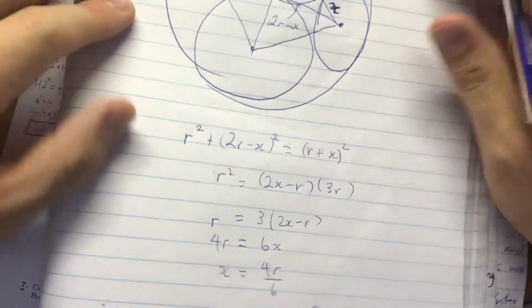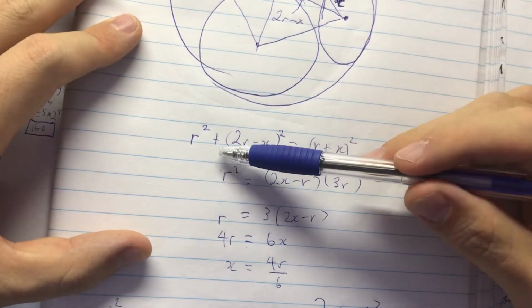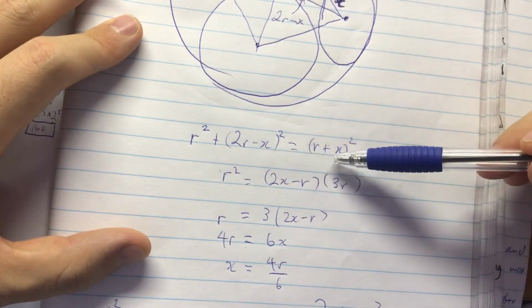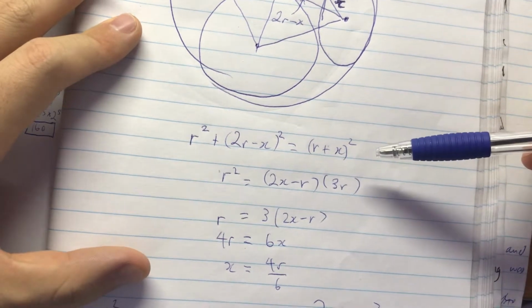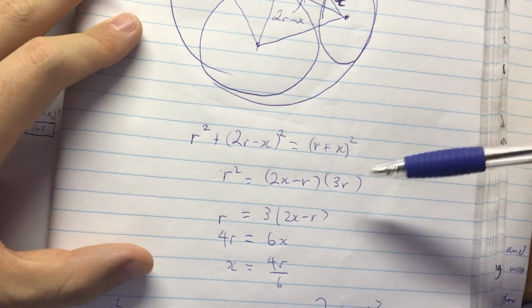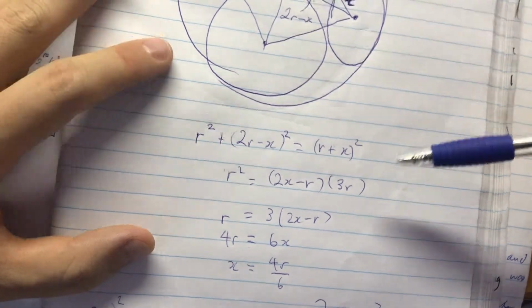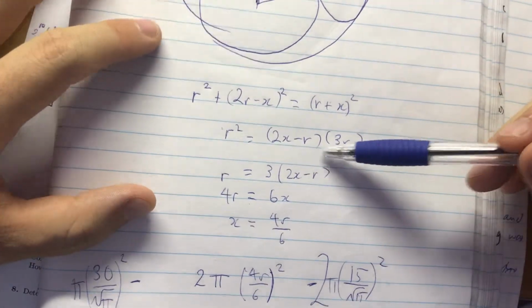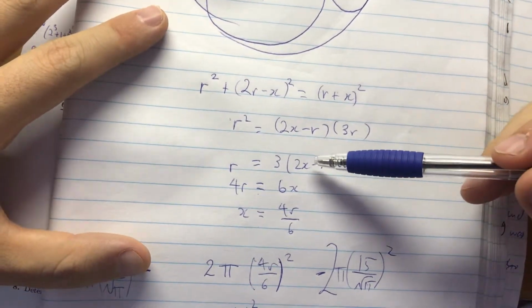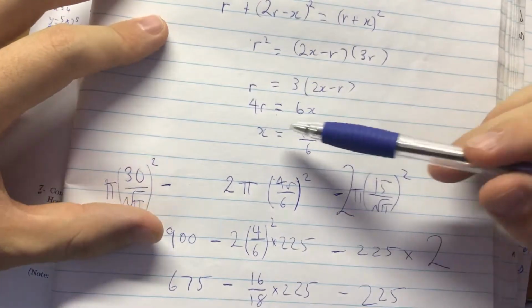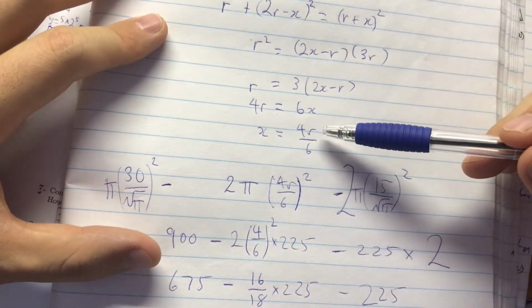Okay, so you have by Pythagoras, r squared plus (2r minus x) squared equals (r plus x) squared. And then you could play around with this however you like. For example, I put the square on the other side and did a difference of 2 squares, cancelled out some stuff, and got x is equal to 4r over 6.